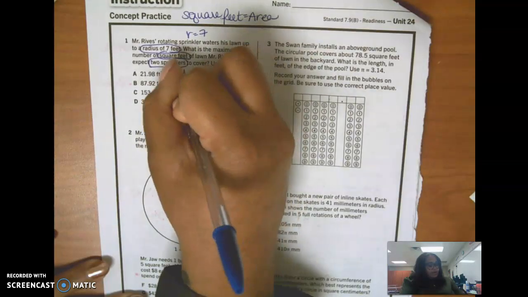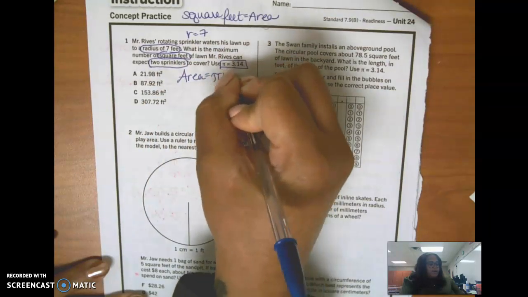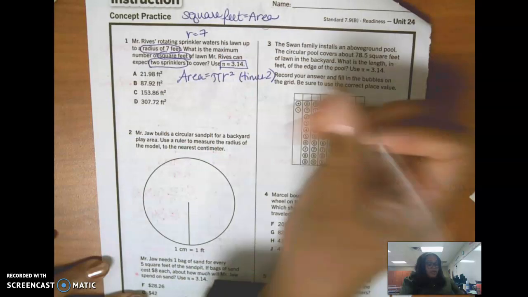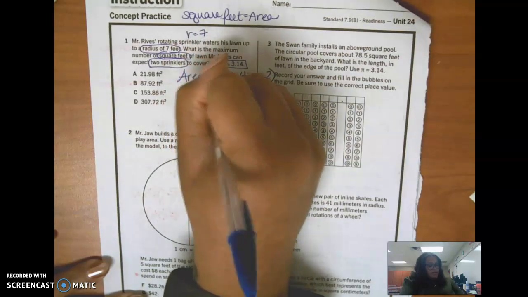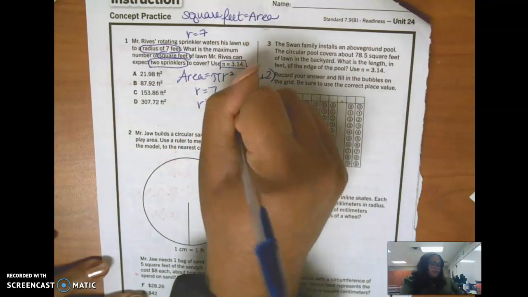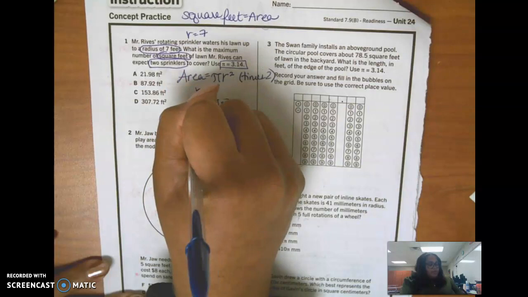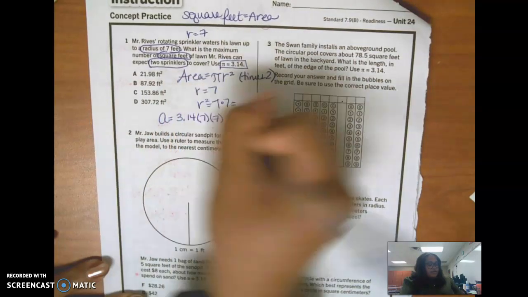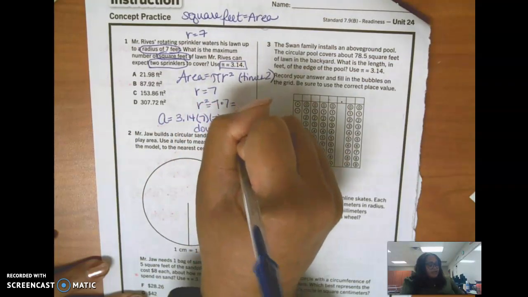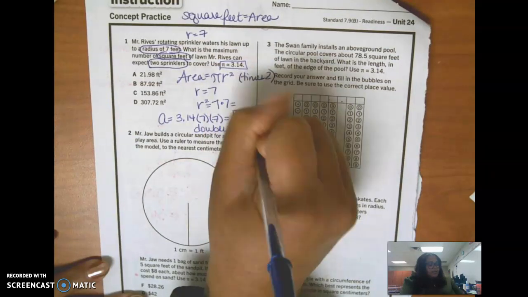So I need area, and that's pi times radius squared. Then I need to multiply that by 2. Okay? So my radius equals 7. My radius squared equals 7 times 7. Figure out what that is. Then area would be 3.14 times 7 times 7. But remember, you need to double this answer. So once you get an answer here, you're going to multiply it by 2, and then that'll be your final answer.